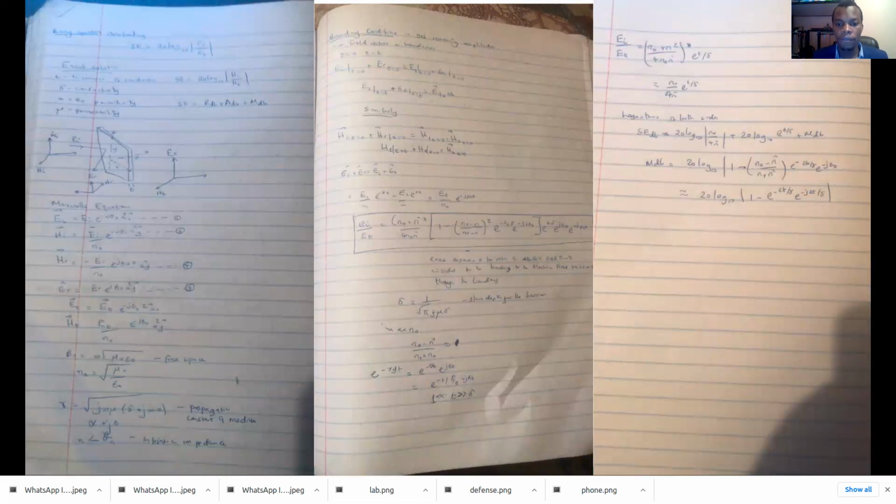We can resolve it further by getting what is called delta, which is 1 over the square root of pi f mu sigma, where f is the frequency. This delta is the skin depth of the barrier.